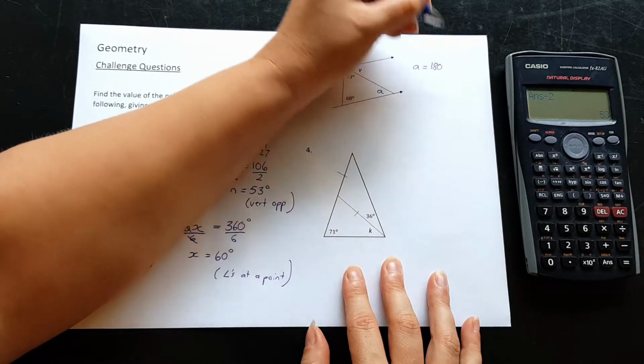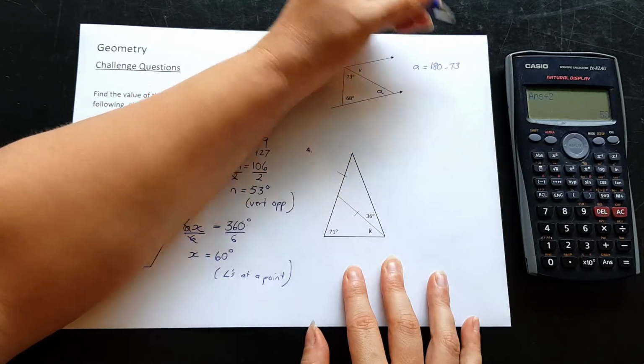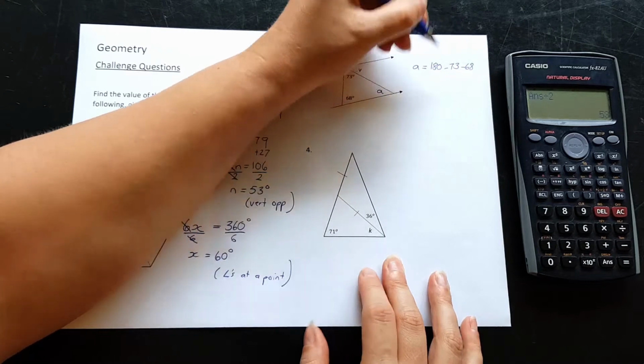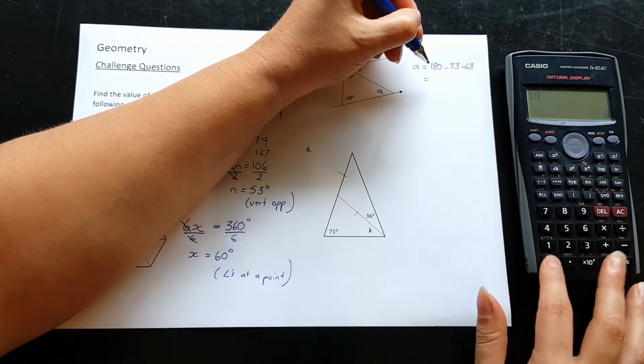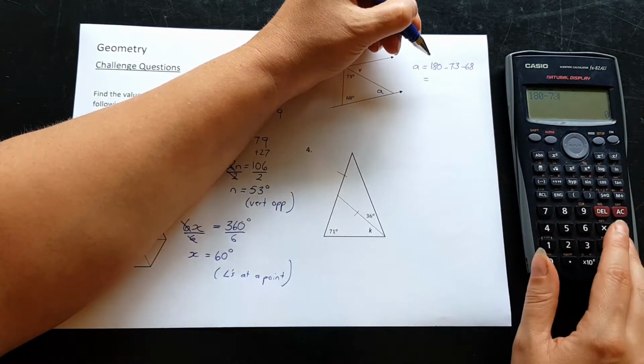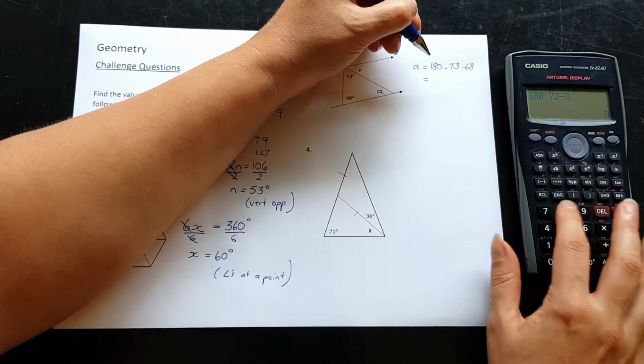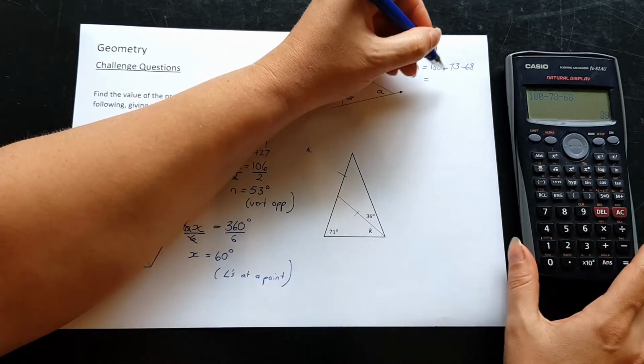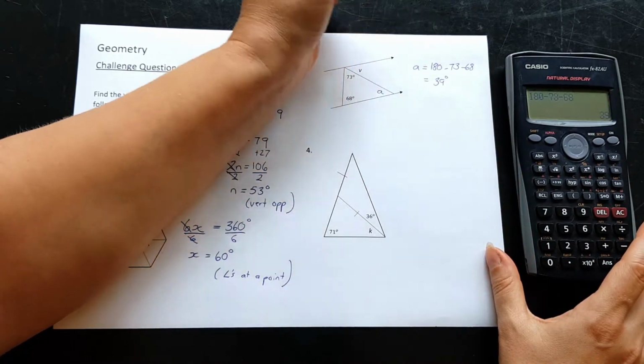So angle sum is 180, subtract the 73, subtract the 68. So 180 minus 73 minus 68 is 39 degrees.